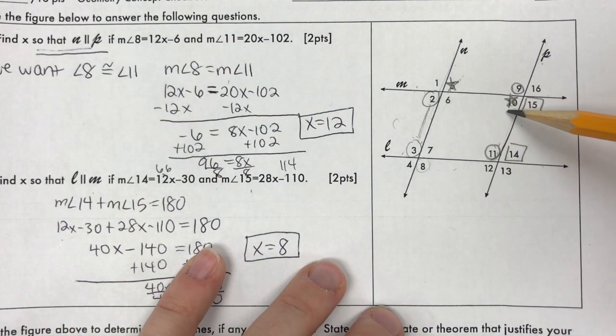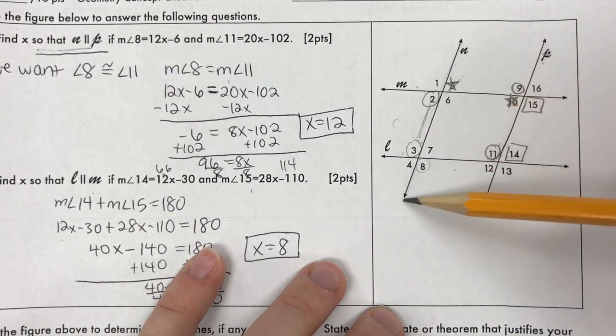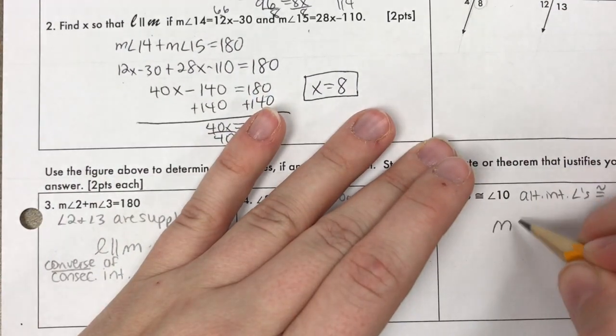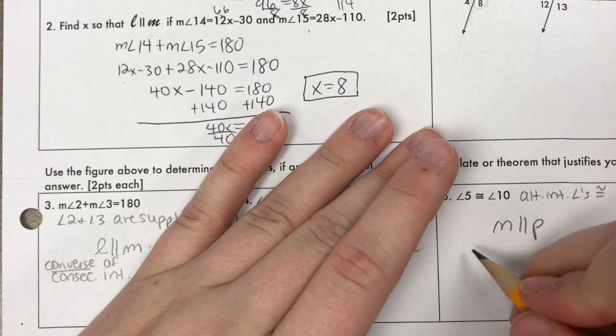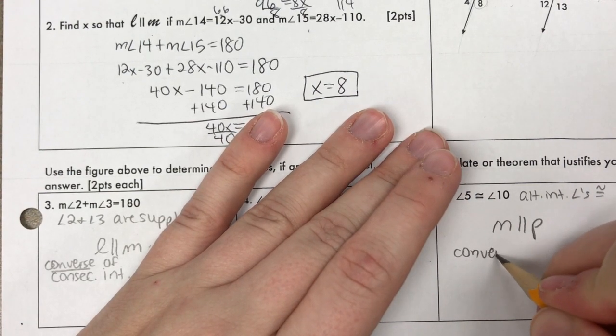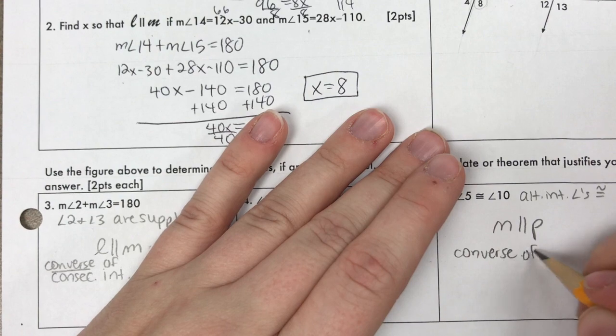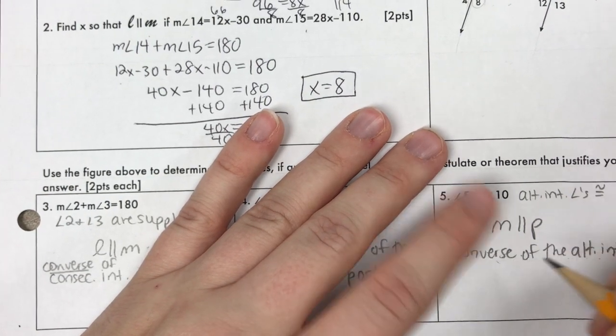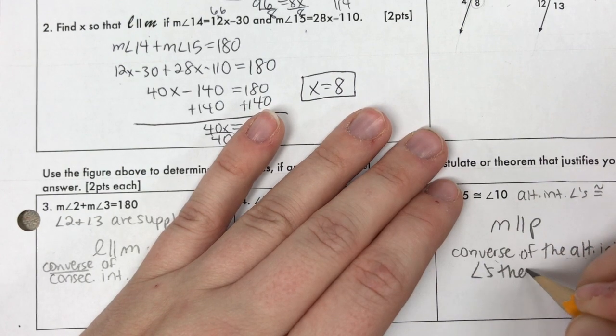So alternate interior angles congruent, so I know the two lines that form them, not the transversal, but the other two lines must be parallel. So here that tells me that N is parallel to P, and I'm going to cite the converse of the alternate interior angles theorem.